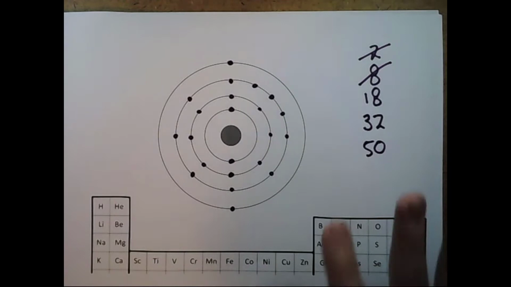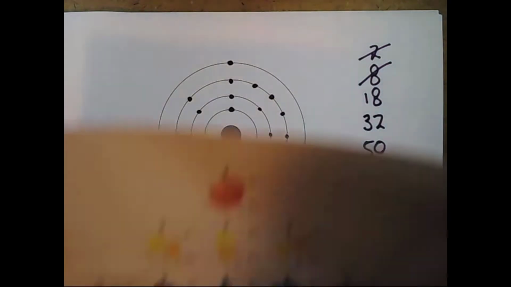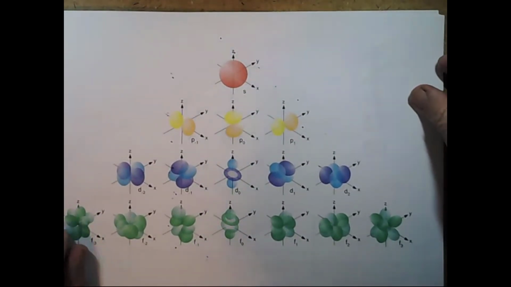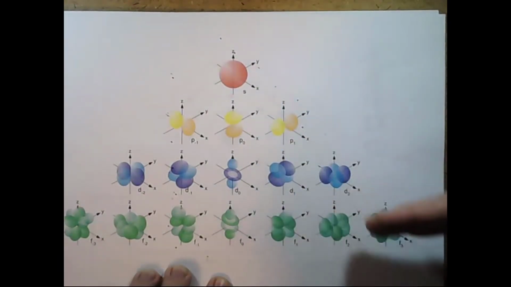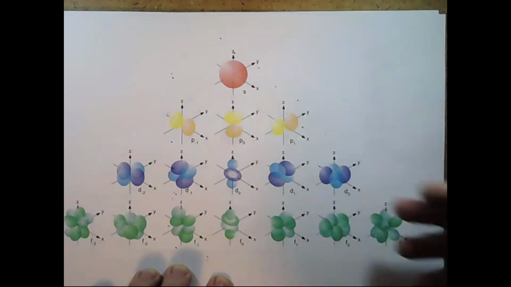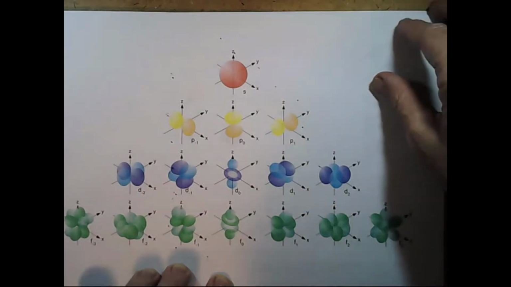So it turns out if we want to really understand what's going on, we need a more complex model. We need to go into a bit more detail. Each of our shells actually has subshells: an S subshell, P subshell, D subshell, and an F subshell. These are the subshells that can exist in different shells, and each of these subshells can hold a different number of electrons.